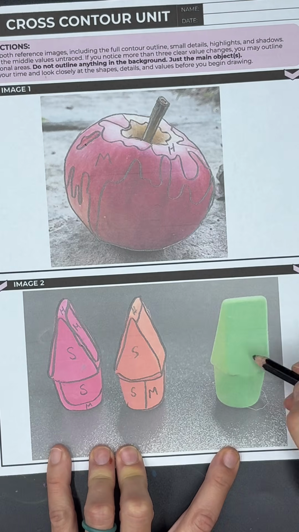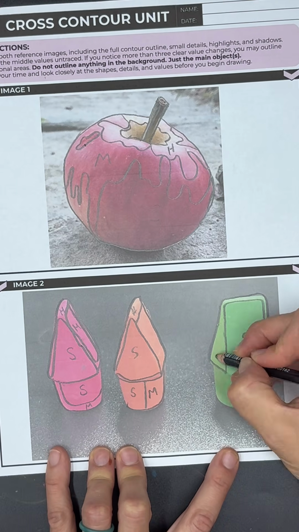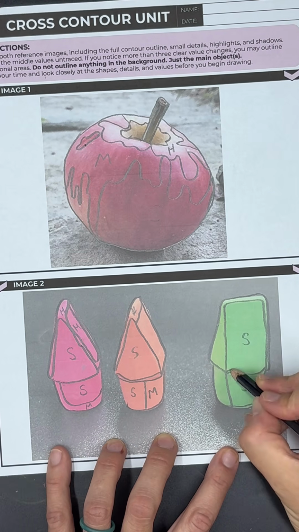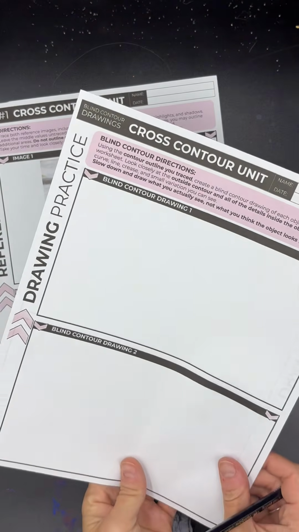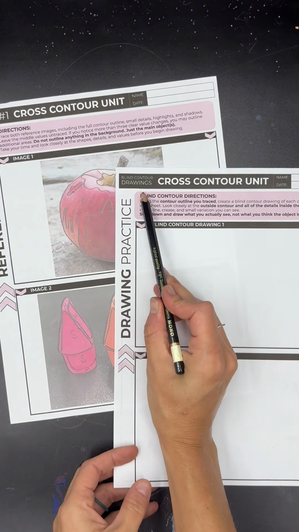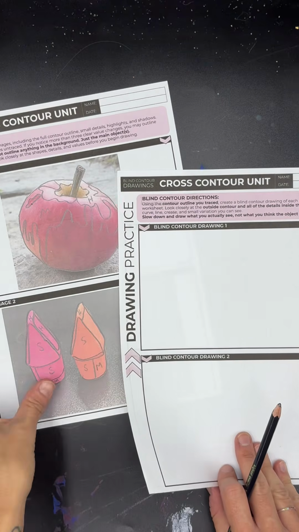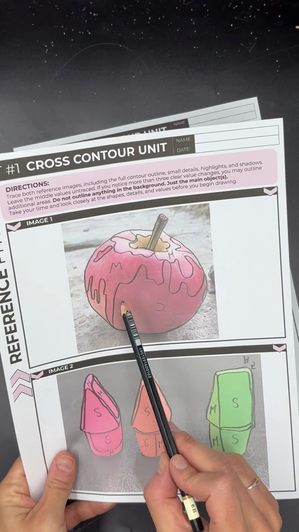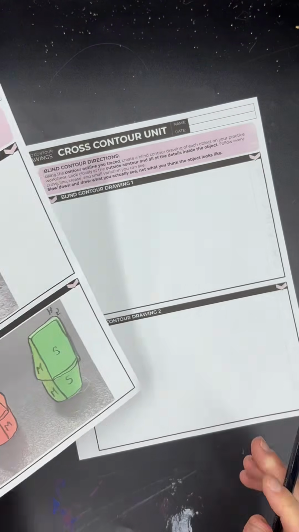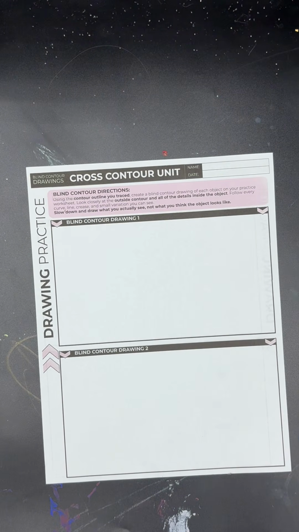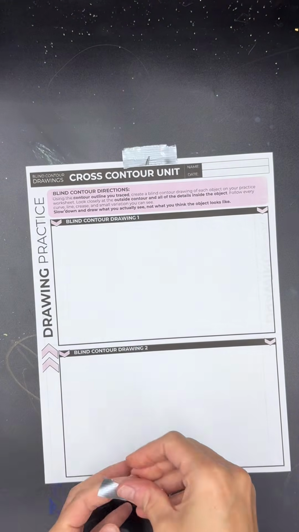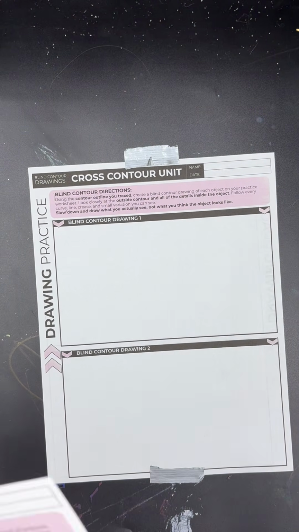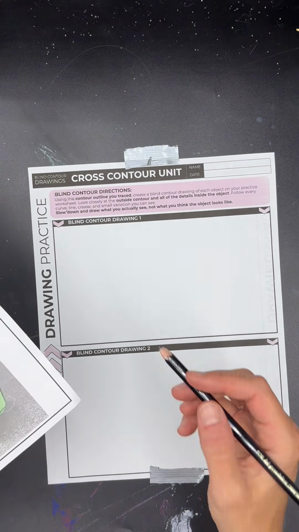The next step is going to be drawing blind contour drawings of these. Just like what we did before, we're going to hold your reference image off to the side, and then on this provided worksheet, you're going to do your blind contour drawing of both sets of images. So I'm going to start with my apple and hold this off to the side. I'm outlining every detail that I just traced. I'm going to outline around highlights, shadows, all different variations of textures on the inside that I can pick up.